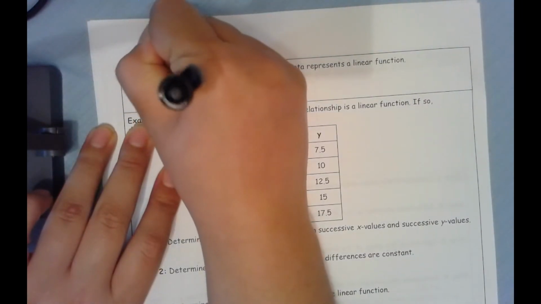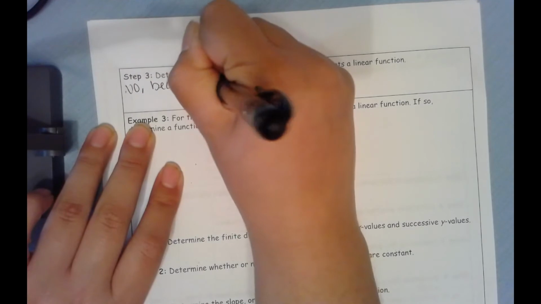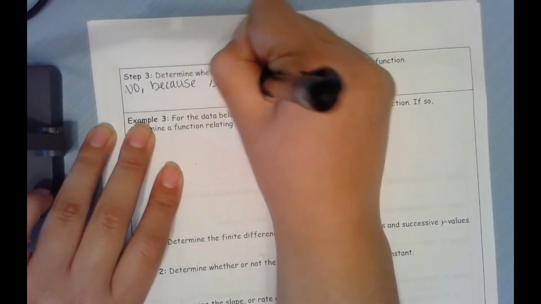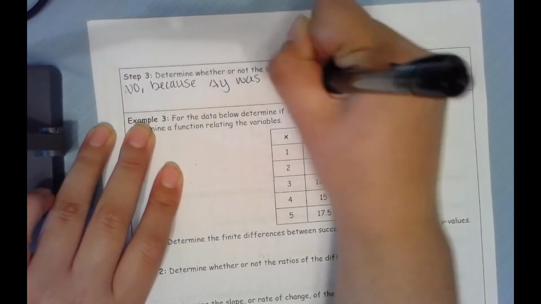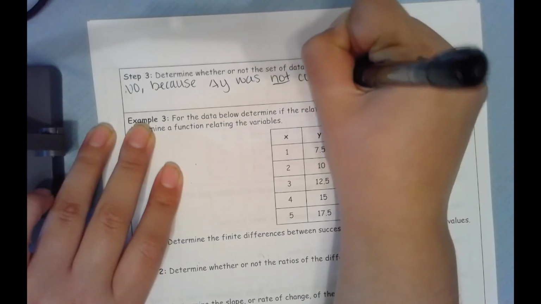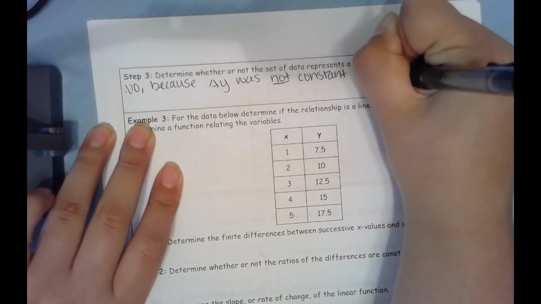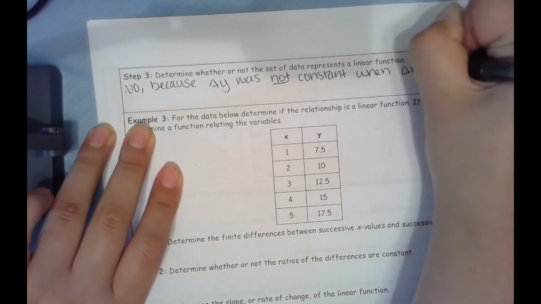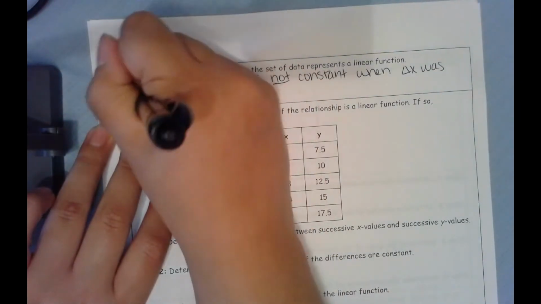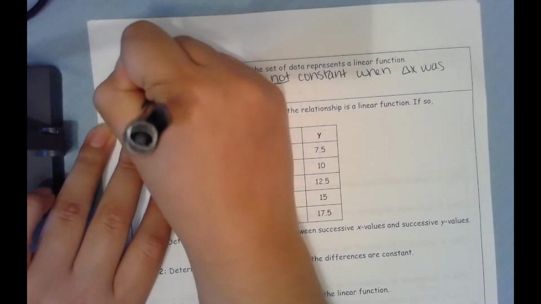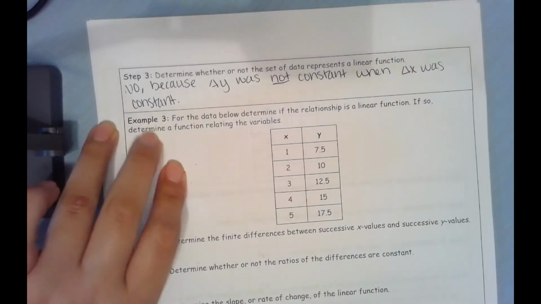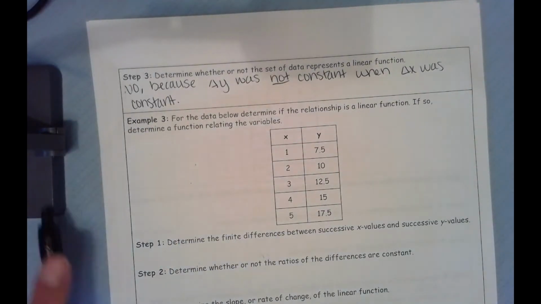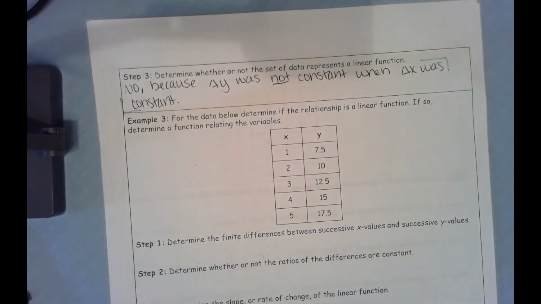And we have to justify our answer. Because delta y was not constant when delta x was. And that would be it. We've stated whether or not it's a linear function. We have given our explanation as to why we decided on our answer.